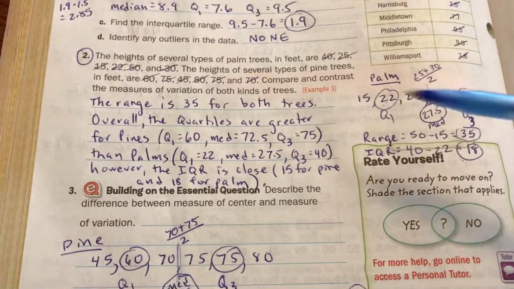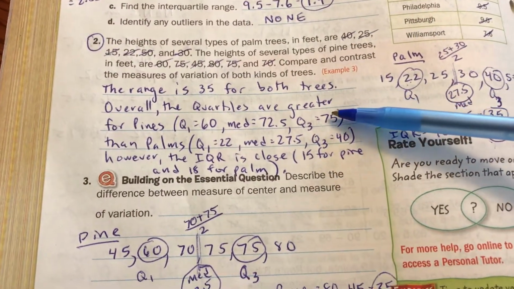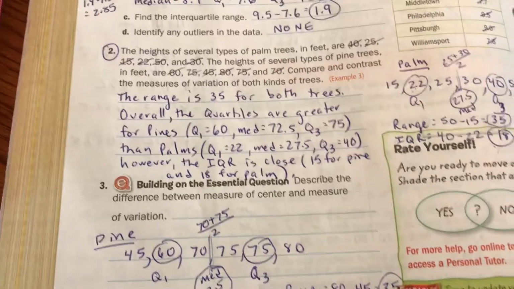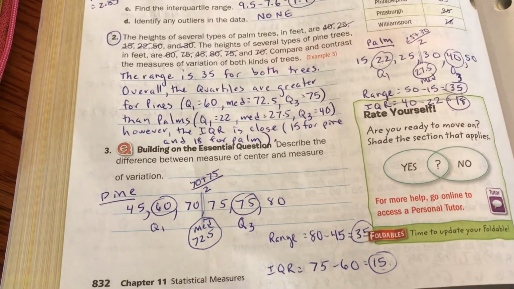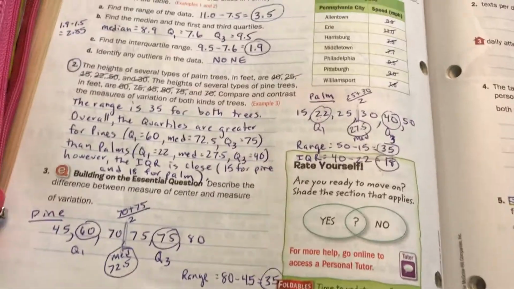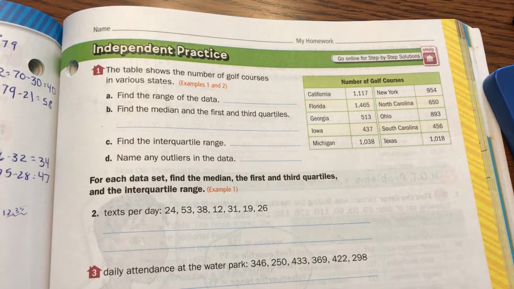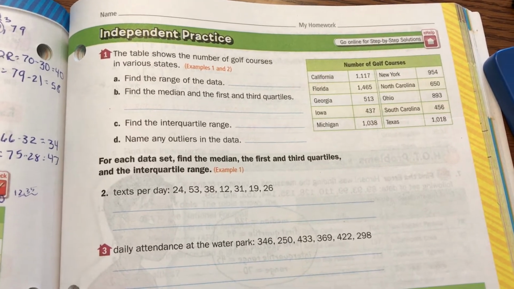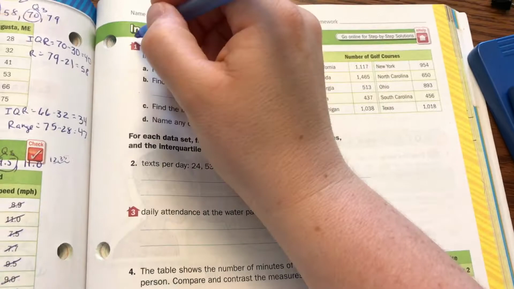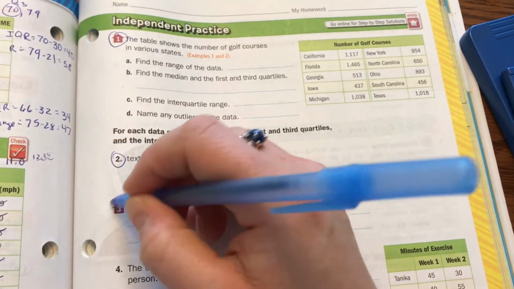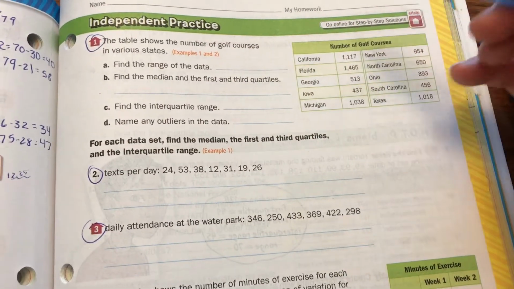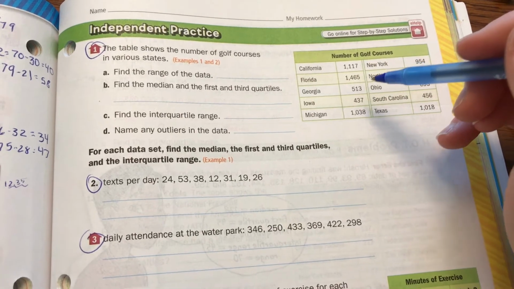Okay, so we wrote about the range, we wrote about the quartiles, and then we wrote about the interquartile range. So now we're moving on to independent practice. For the independent practice, you are going to do 1, 2, and 3. And let's just take a look at this. Number 1, you're using this data.